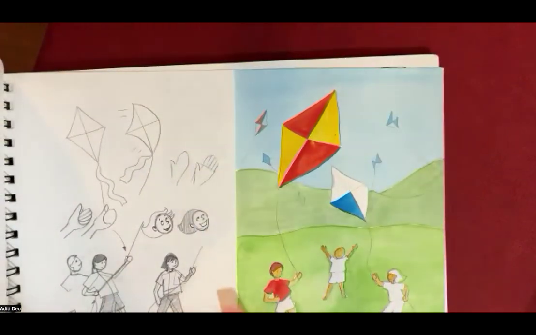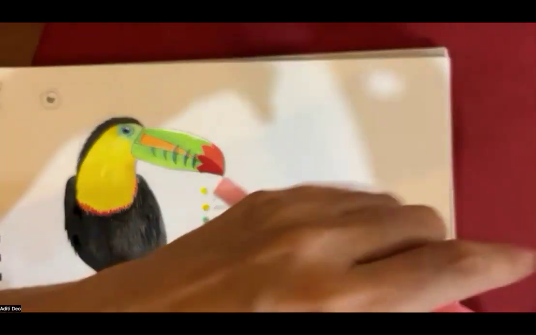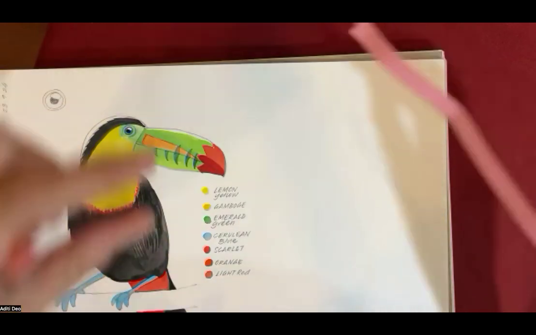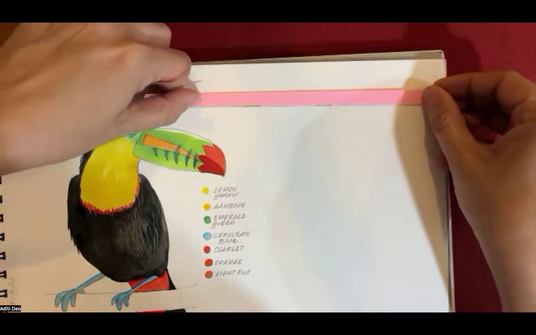Yes, Vivaan? Is it okay if I get my other brush for drawing? Yeah, go ahead.